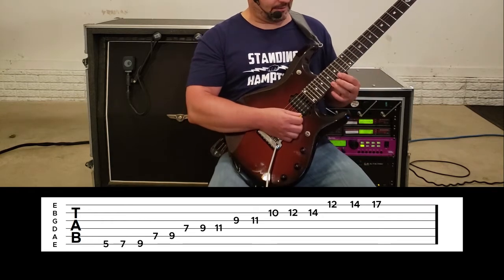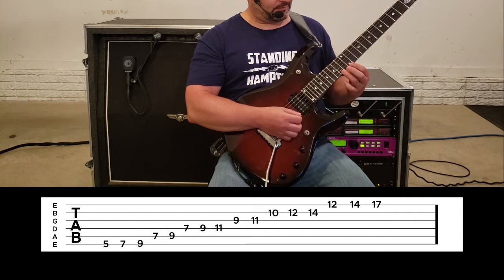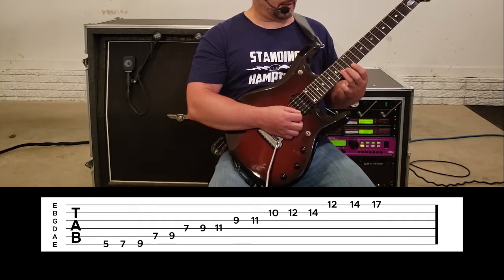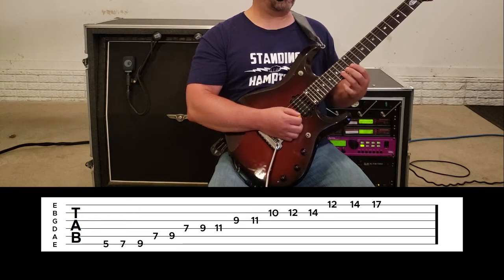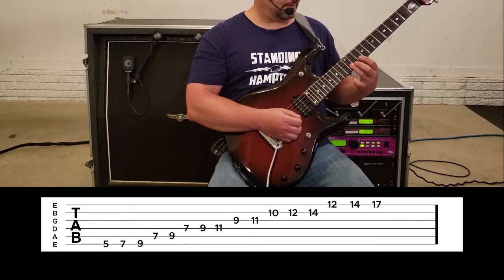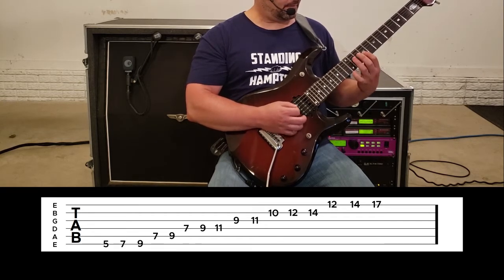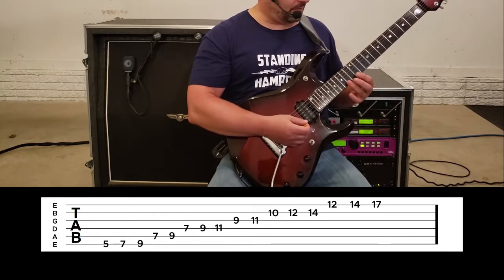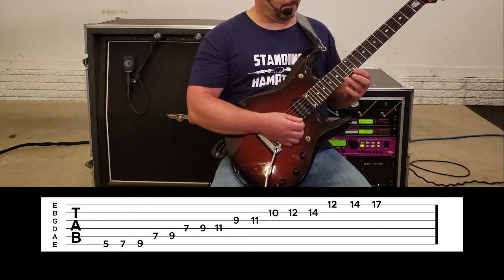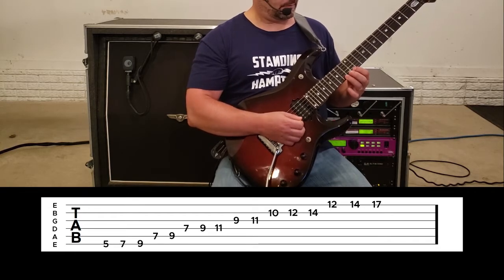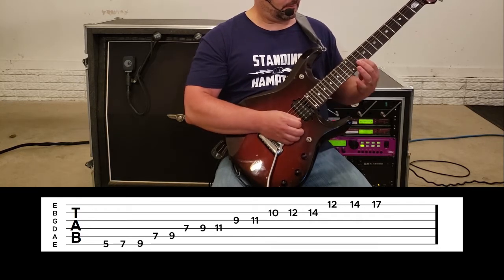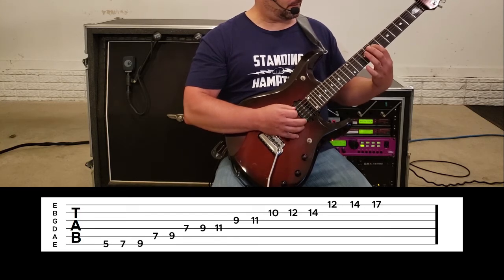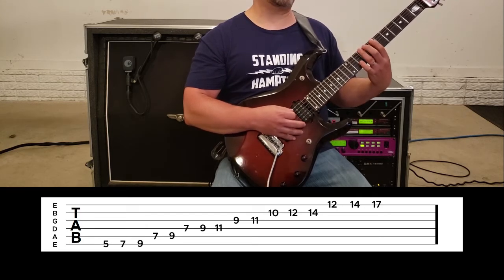And of course, we can take that down as well. And you can either slide, coming down, you can either slide your ring finger if that's more comfortable, or you can slide your first finger if that's more comfortable.